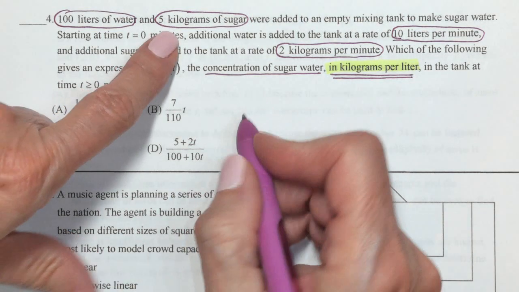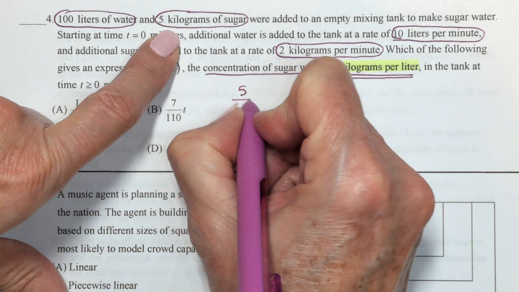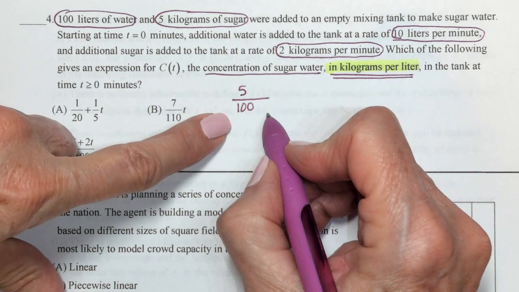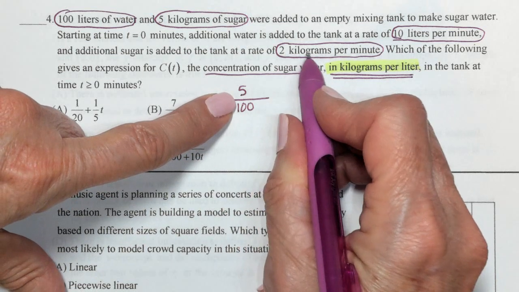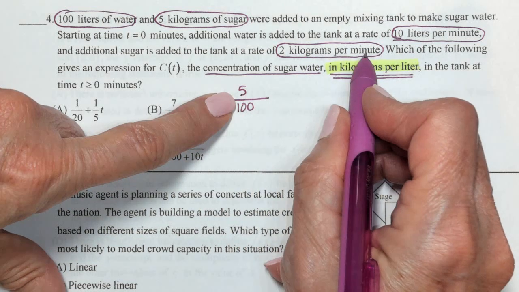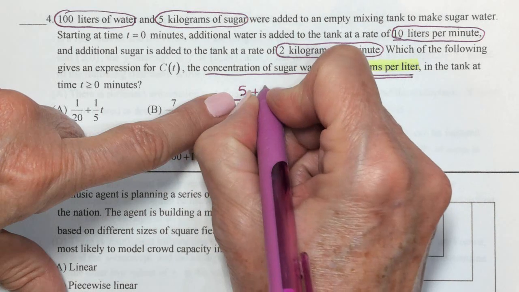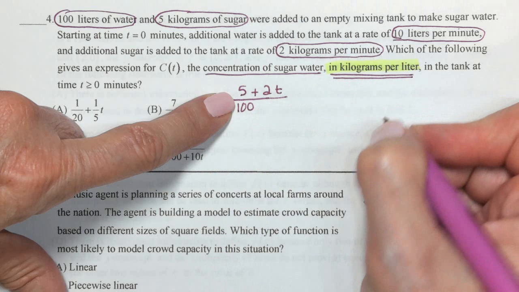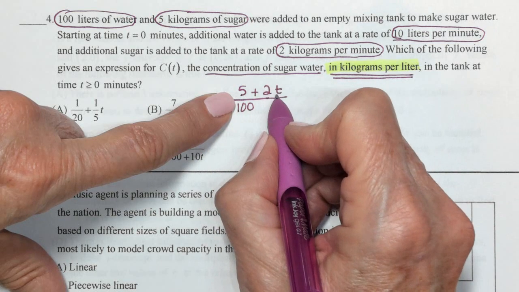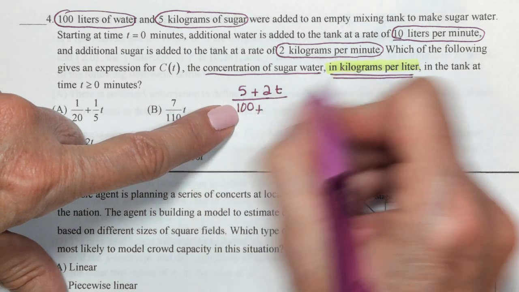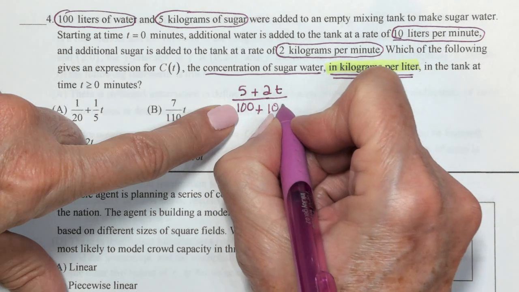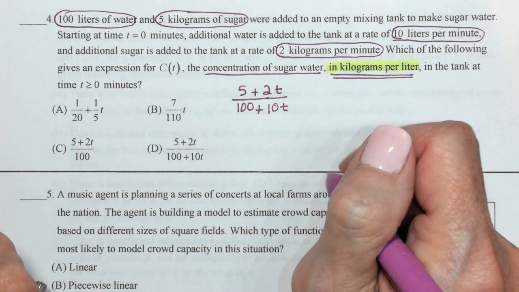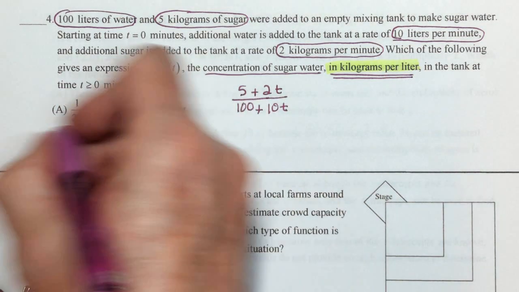I'm starting off with 5 kilograms and 100 liters, kilograms per liter. I'm adding 2 kilograms of sugar per minute, so 2 times the number of minutes. I'm adding 10 liters of water per minute. That's the function. That's the concentration.